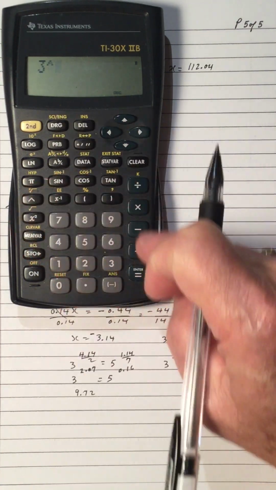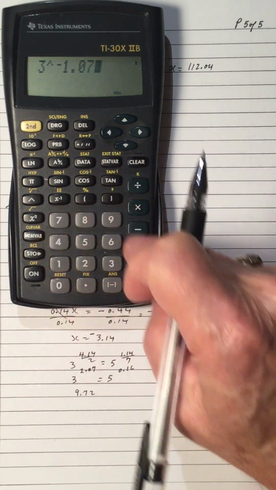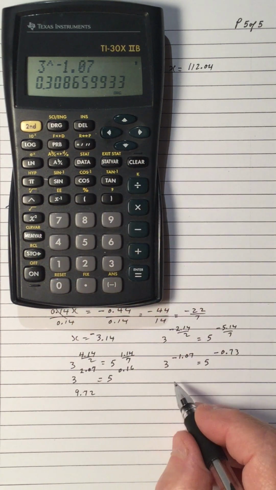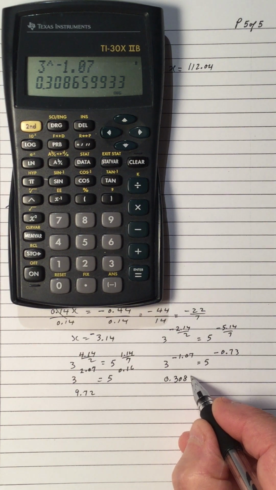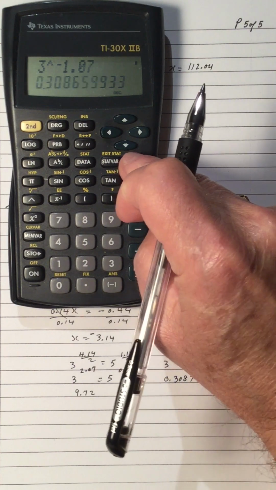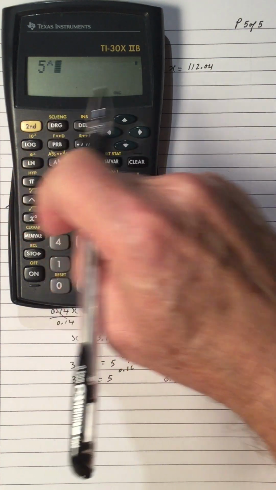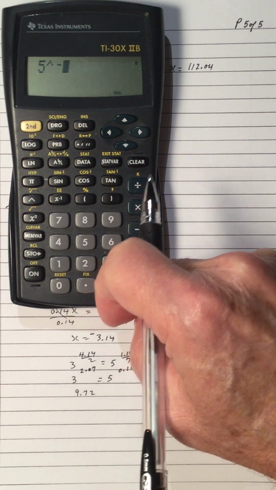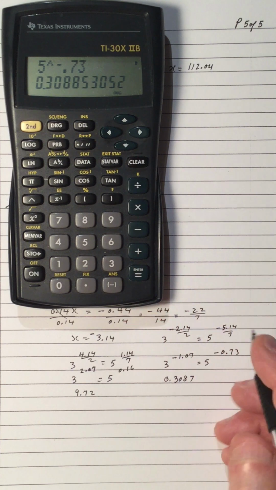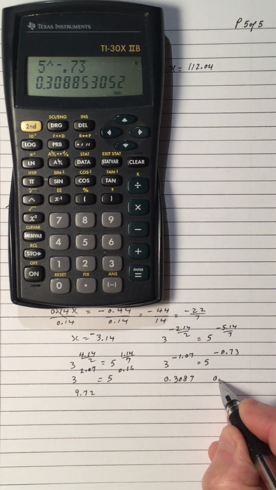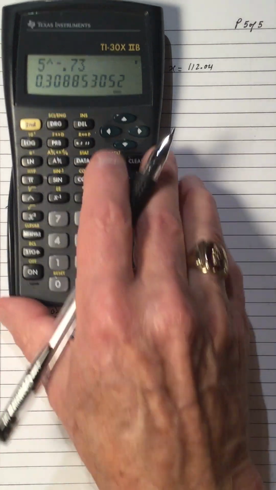So let's see if we're right. 3, power button, negative 1.07. So it's decimal 308, and we keep on going. And 5 raised to, there's the power button, that's a negative 0.73. Hey, we got the right answer, so we're okay. So you can see we're okay here.